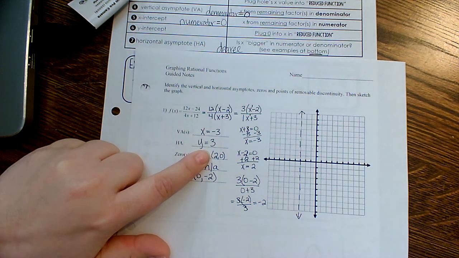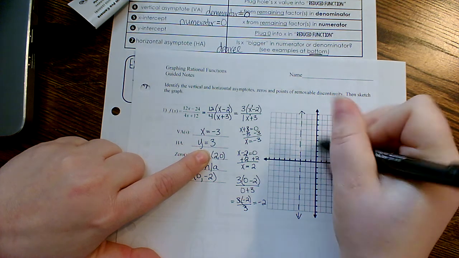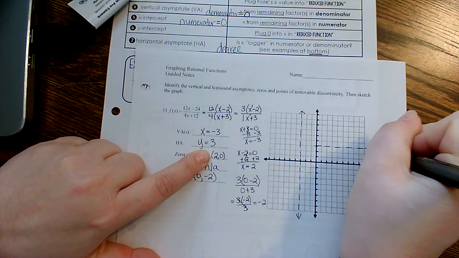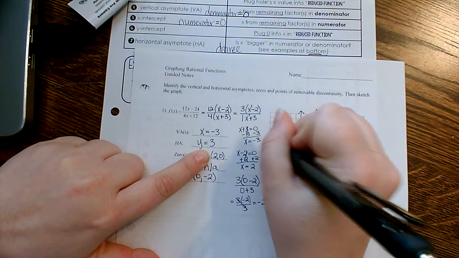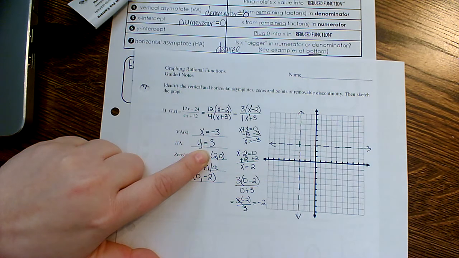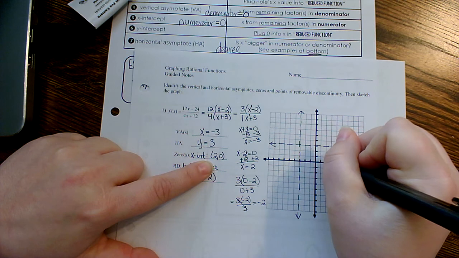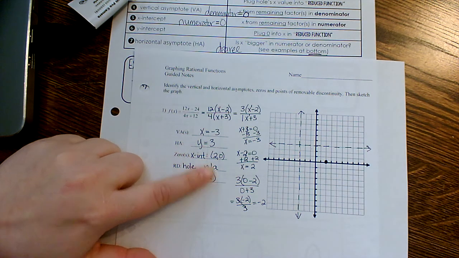The horizontal asymptote is at y equals positive 3. So we're going to cross through the y-axis at positive 3, and we're going to draw our horizontal asymptote. Remember, horizontal goes left and right. I always think of the horizon when I see horizontal. That's how I know it goes left and right. The zeros are our x-intercepts. Remember that ordered pair you just plotted as a point. So 2, 0. So our graph is going to touch the x-axis right there at 2, 0.